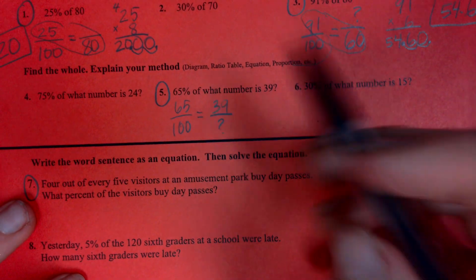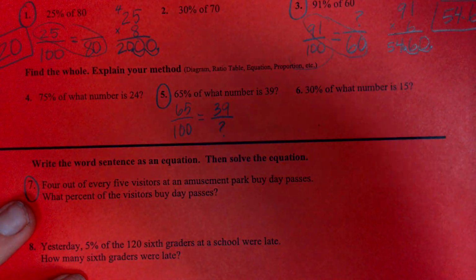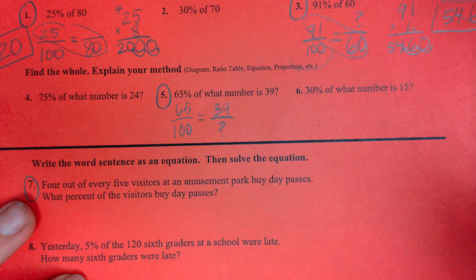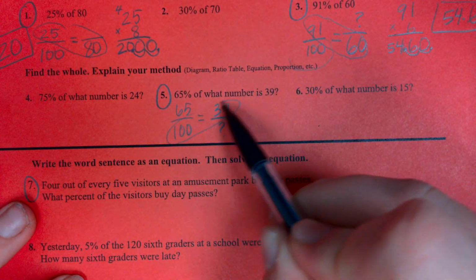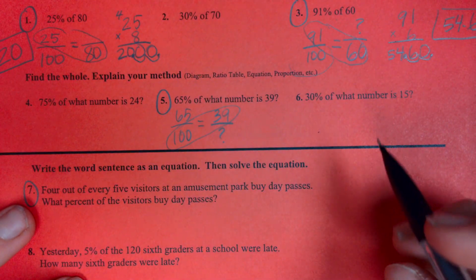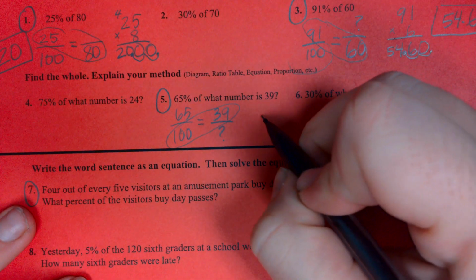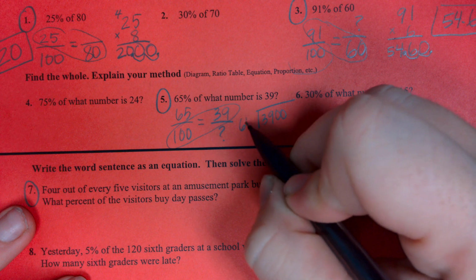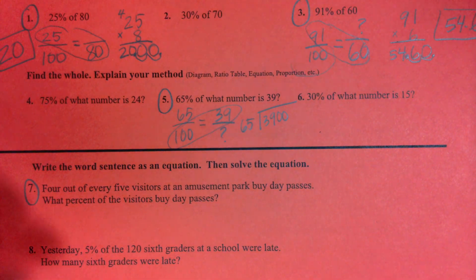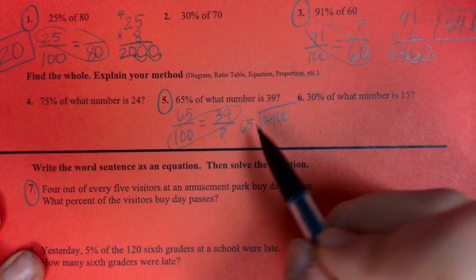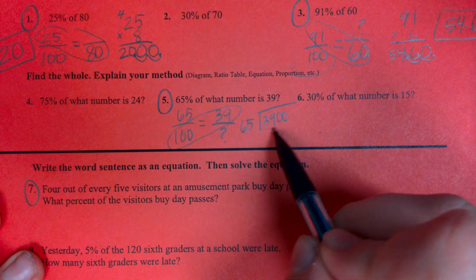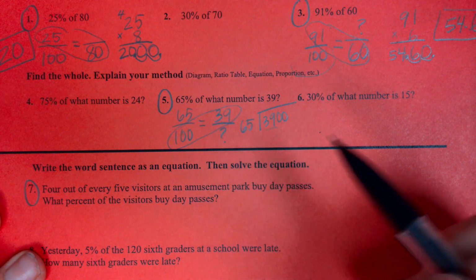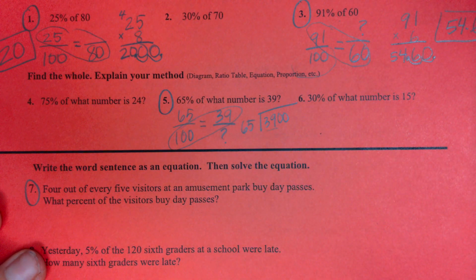So we're going to do the same way. When we solve a proportion, we're going to multiply and then divide. So we're going to do 39 times 100, which is just 3,900, and we're going to divide that by 65. Okay, so we have to figure out how many times 65 can go into 390. I'm thinking it'll go about probably 8 times, maybe.